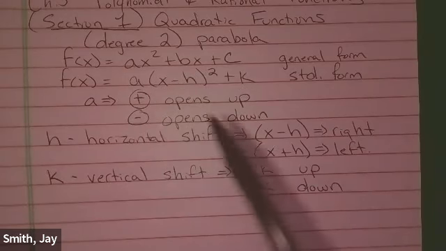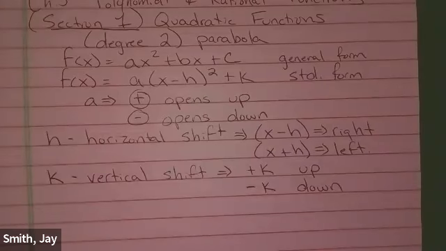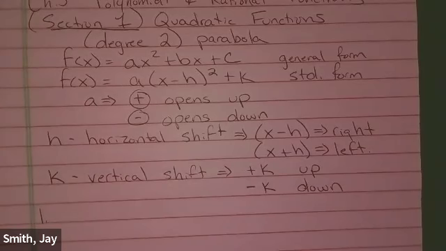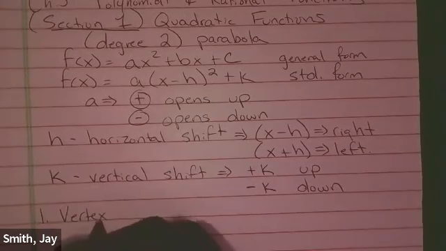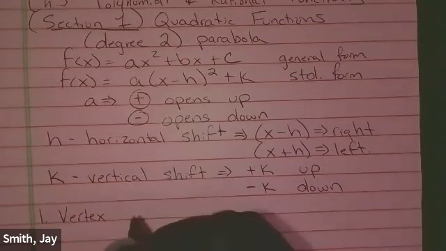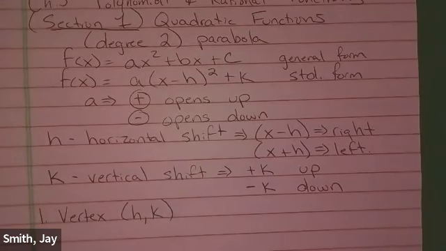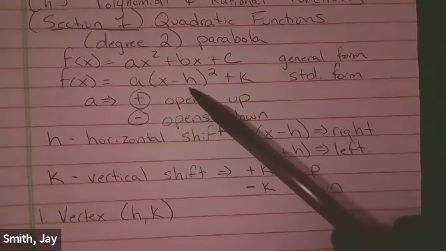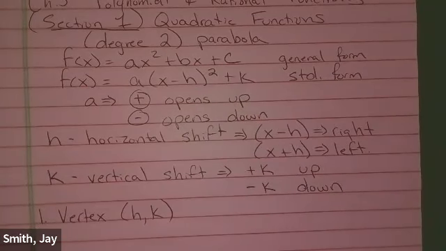But if they give it to us in a general form, to get our vertex, we're actually going to need a formula for that. And the formula is actually pretty straightforward. So we're going to go over the process here. All right, so our vertex is the highest point or the lowest point on our parabola. The vertex is always the ordered pair, h, k. So like I said, if they give it to us in standard form, take the opposite of what we see inside the parentheses for our h, exactly what we see for k, and we have our vertex.